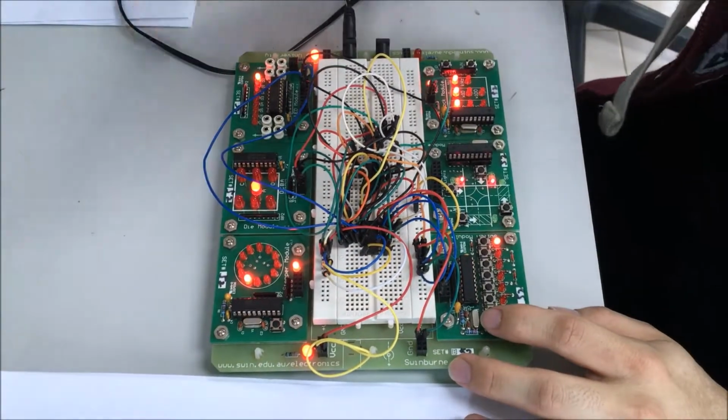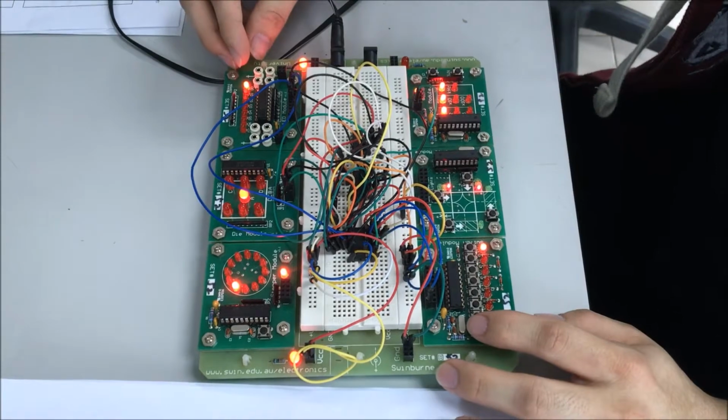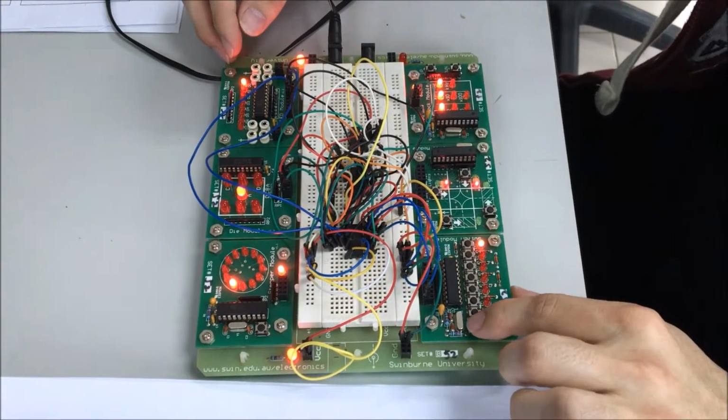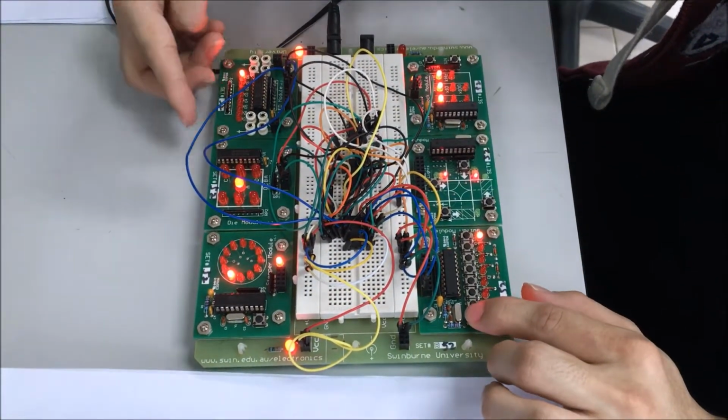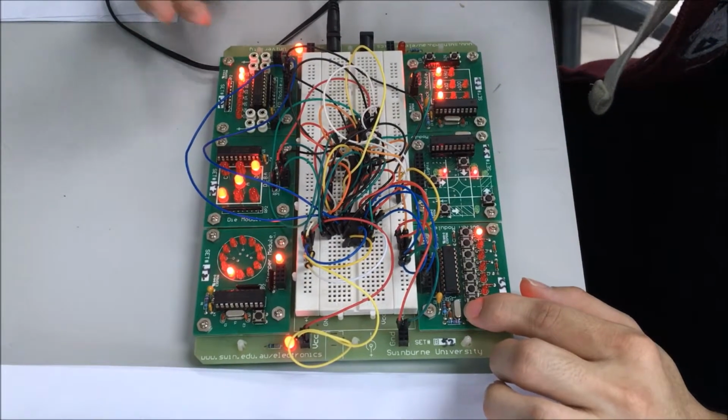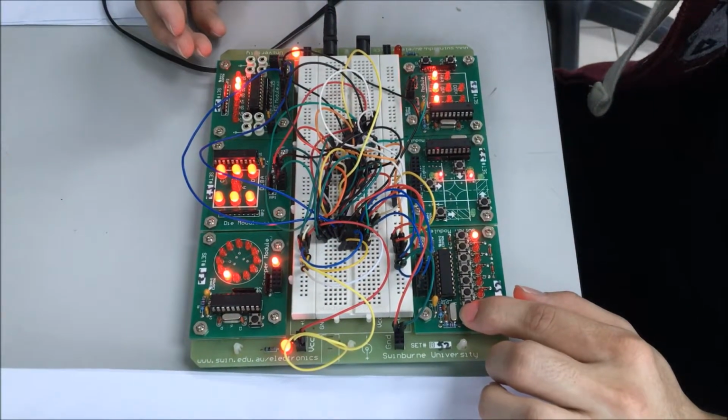Okay, part 5 is actually the combination of part 3 and part 4. As you can see, when I turn on the switch, it goes 1, 2, 3, 4, 5, and 6.